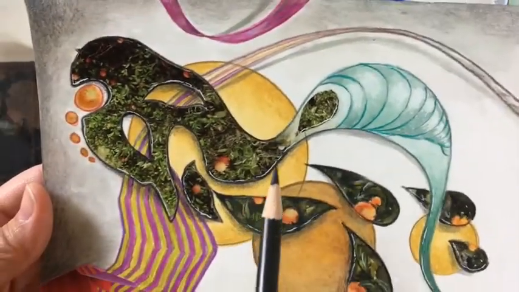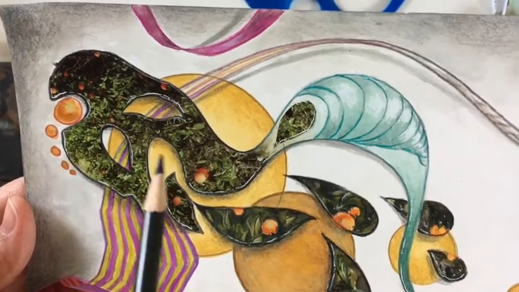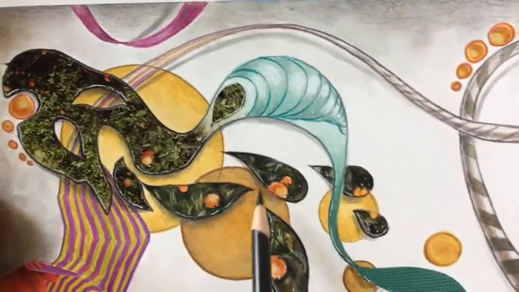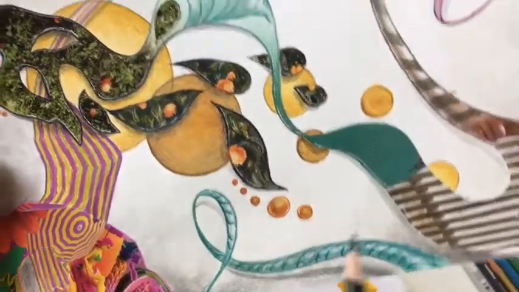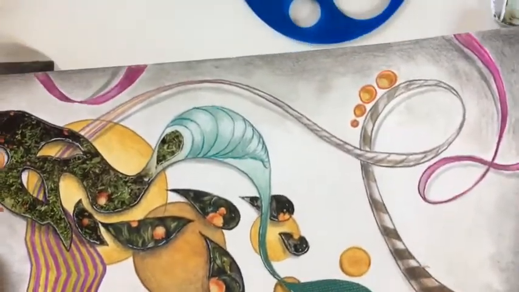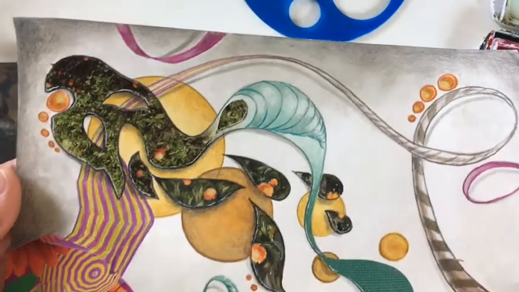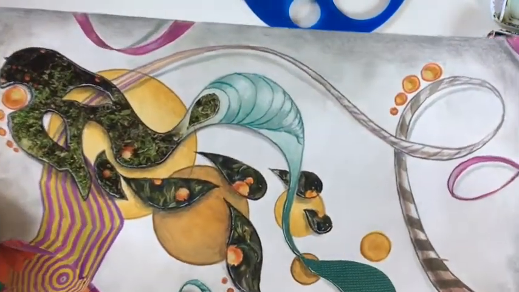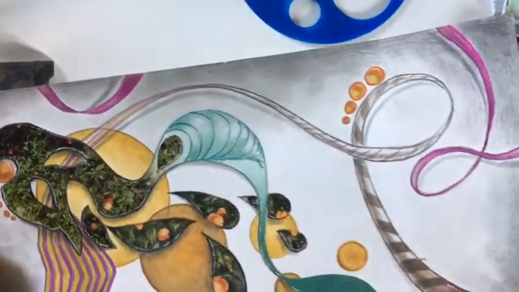And I also added some gel pen areas even right on top of the magazine, just to set this forward even more. Same thing in these guys. A few little gel pen highlights on here. So if you have a gel pen, that's a great tool. A white colored pencil will probably get you close if you want to make it look like there's highlights on things.